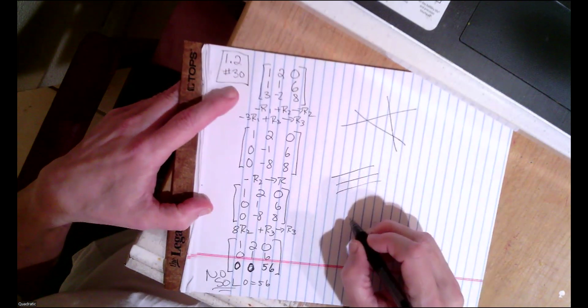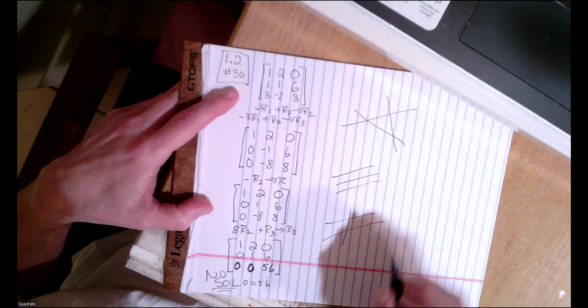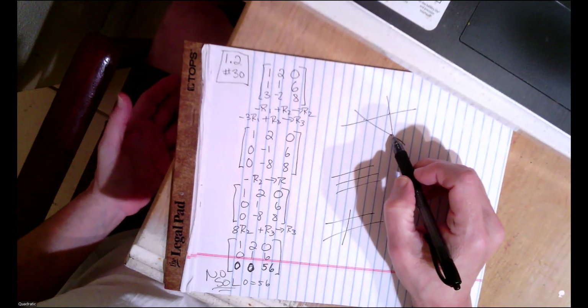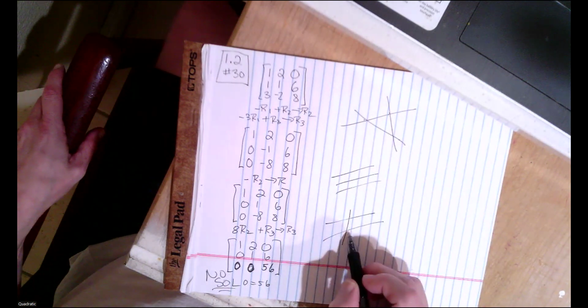You could have two parallel lines cut by a transversal. Again, we have points that partially satisfy here, and here we have nothing that satisfies it. I'm trying to think of all the ways I could draw this geometrically and have no solution. I think these are the only three I can think of offhand.